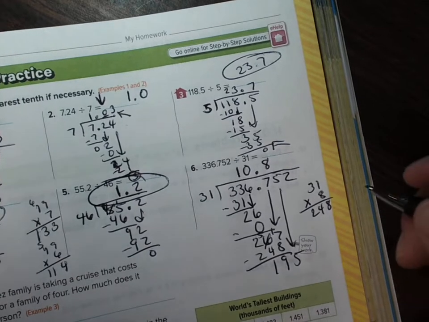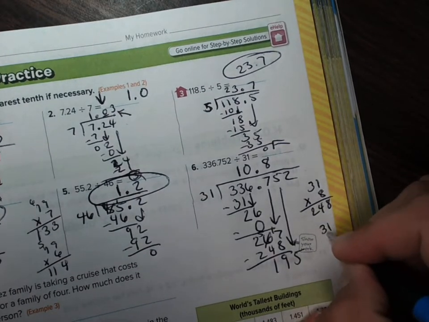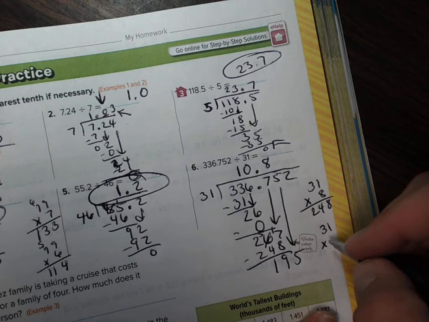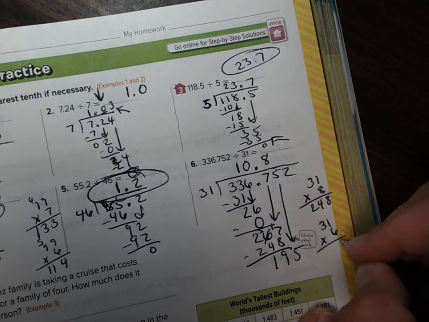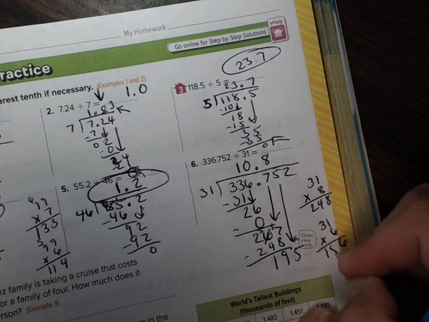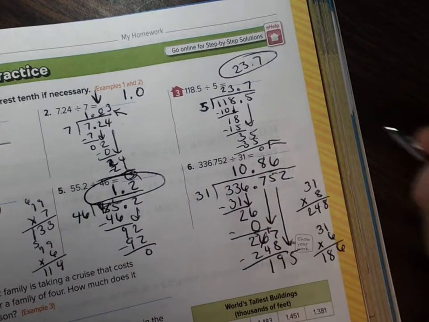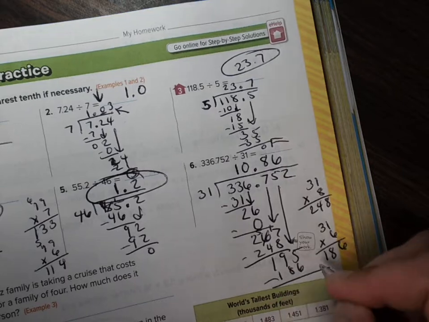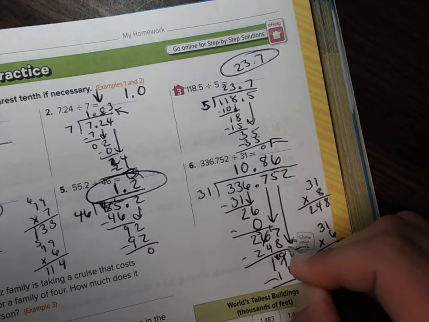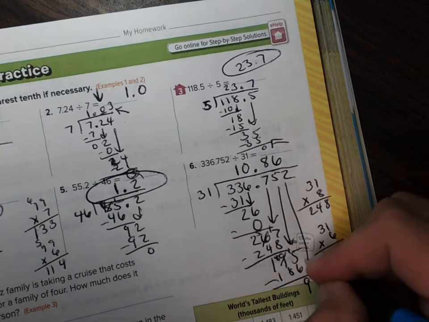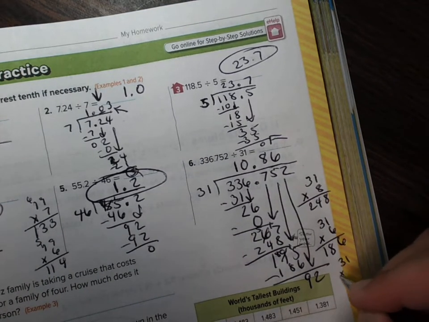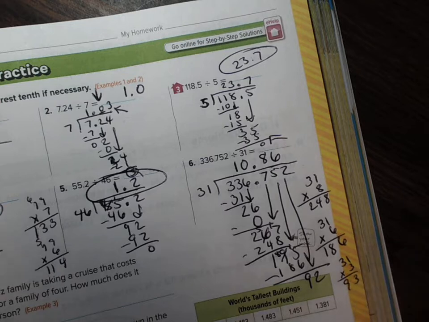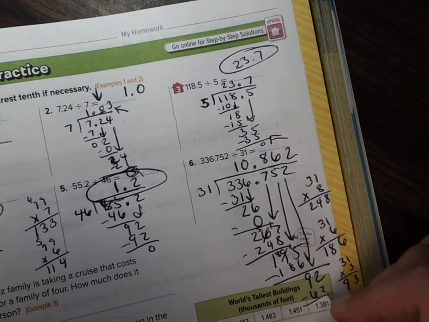So 31 goes into 195. Let's see. Times 6. So it'll be 6 times 31 is 186. There it is. 6 it is. So 186. We subtract. Gotta borrow again. We get 9 again. Bring down the 2. How many times does 31 go into 92? 31 times 3, that'd be 3 of them. Can't do it, so we gotta be 2. So it's gonna be 62. So you're gonna get 30 left over.